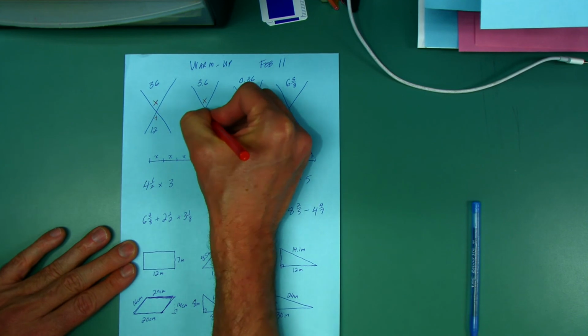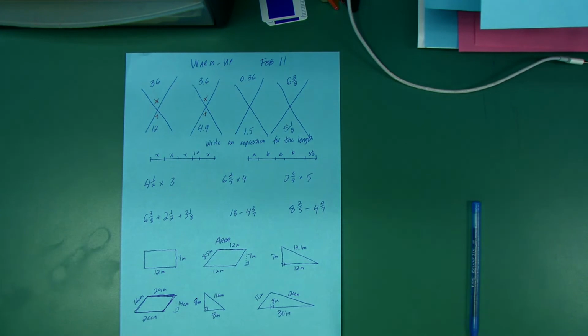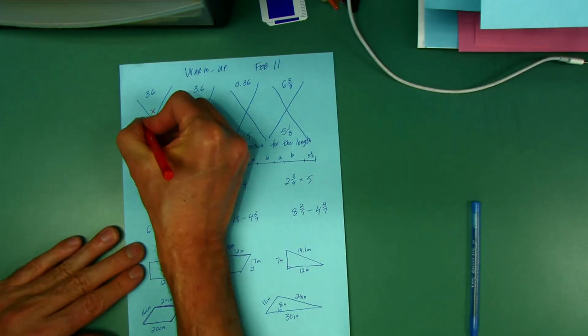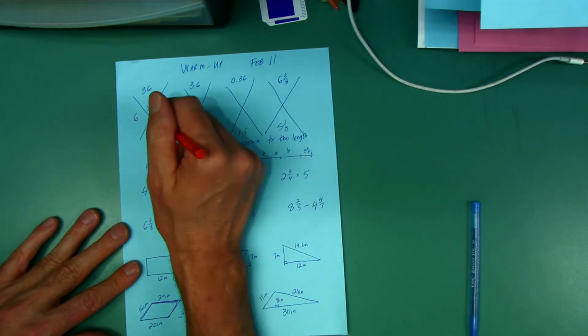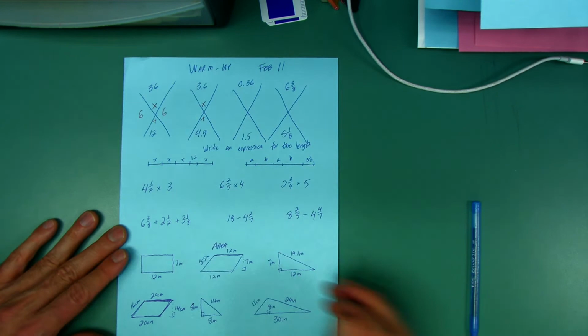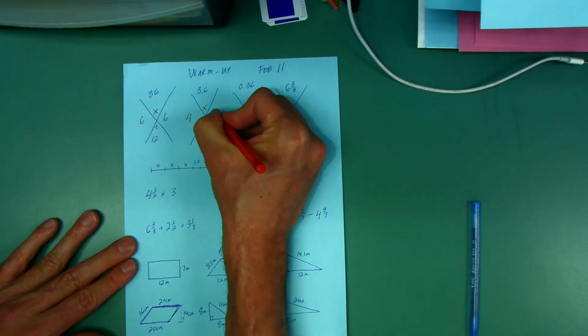All right, again, you know the product goes on top. That's the answer to the multiplication problem. The sum goes on the bottom. What two numbers have a product of 36 and a sum of 12? 6 and 6, right? That's a perfect square. 6 times 6 is 36, and 6 plus 6 is 12. How about 3.6 and 4.9? How about 4 and 0.9?